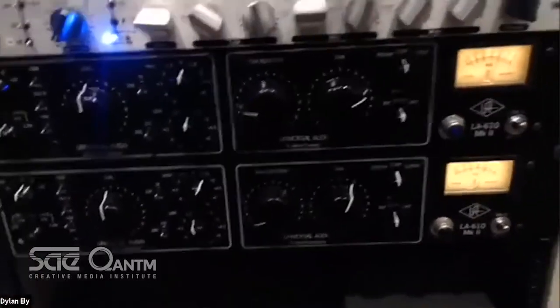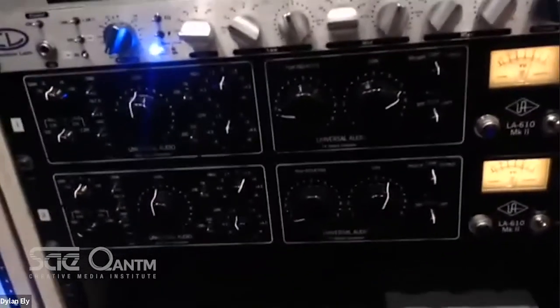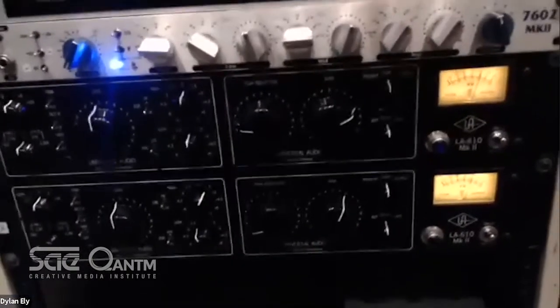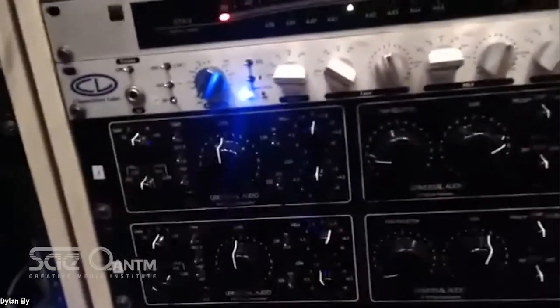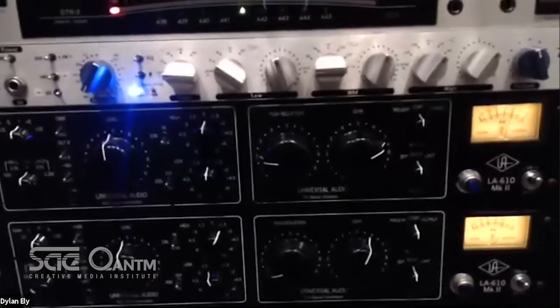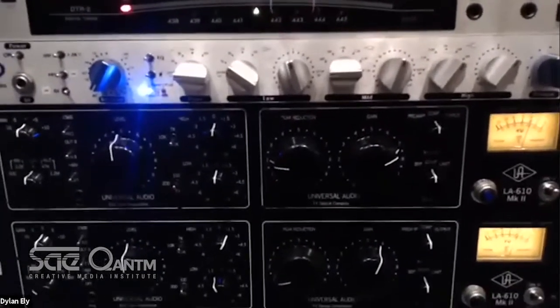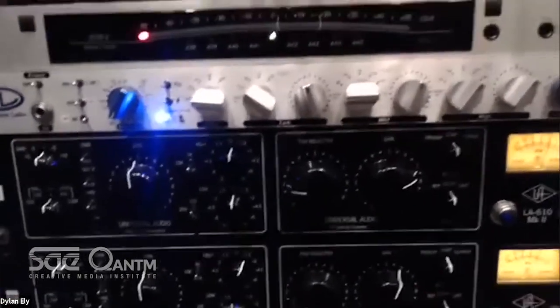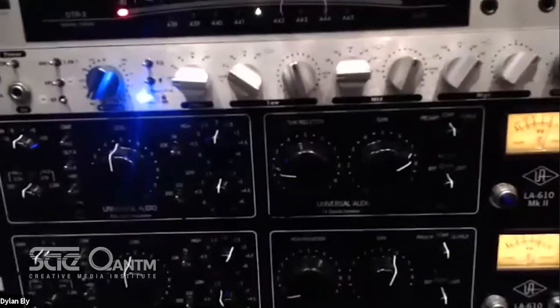We've got a pair of the LA610s, again a couple of my favorites. The 610 mic pres are tube units. They're really, really warm. They've got a nice presence to them, but they're warm and a little mushy, like tubes are.